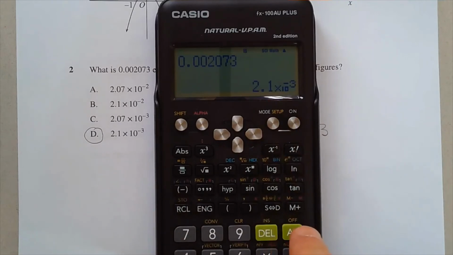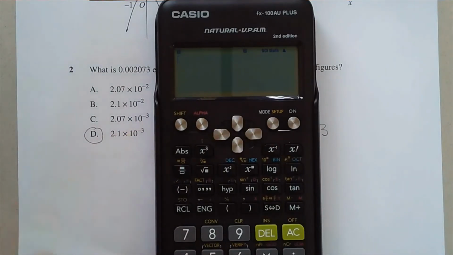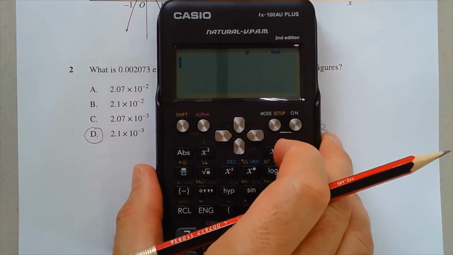The one thing that you need to remember to do is to take it back out of that mode. There's 2 ways of doing that. Probably the fail-safe way of doing that is do a factory reset on the calculator. So shift, number 9, clear, all, reset all. So just basically follow the prompts, equals, and we're back out of that SCI mode.